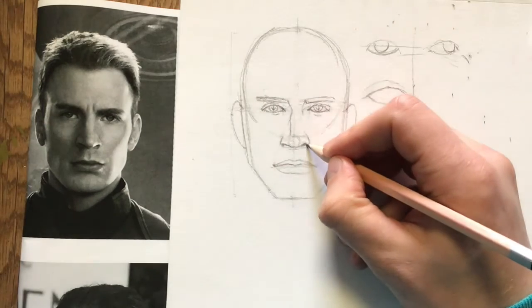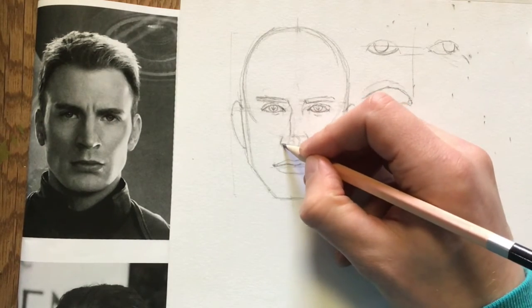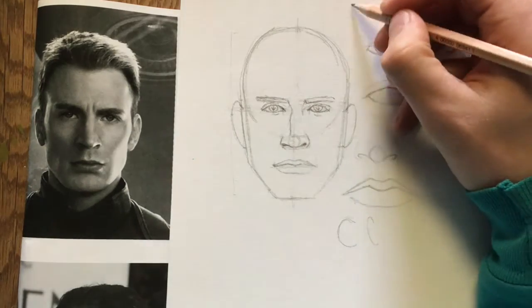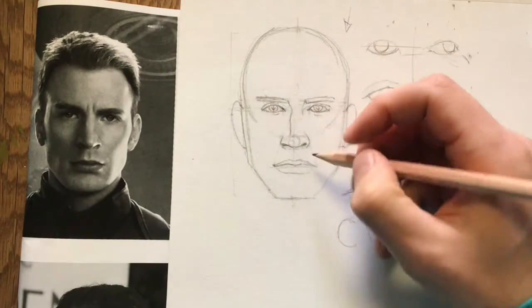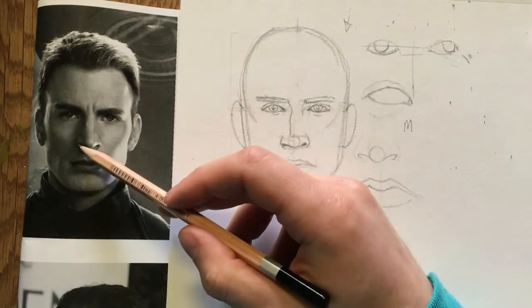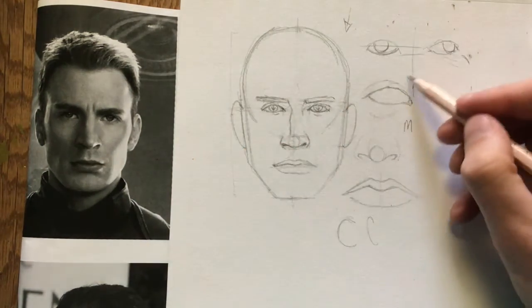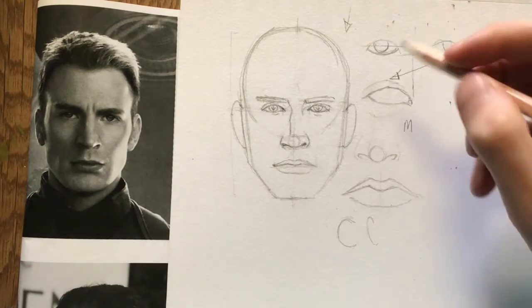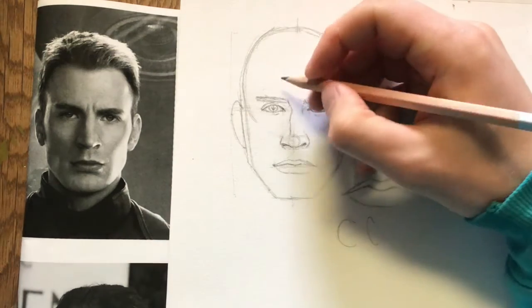So find out where the darkness and shadows are. There's always lots of darkness around the nose because generally light comes from above, right? So there's almost always going to be some sort of shadow underneath the nose. In this case, it's over here because the light's actually coming from this way, right? All right.